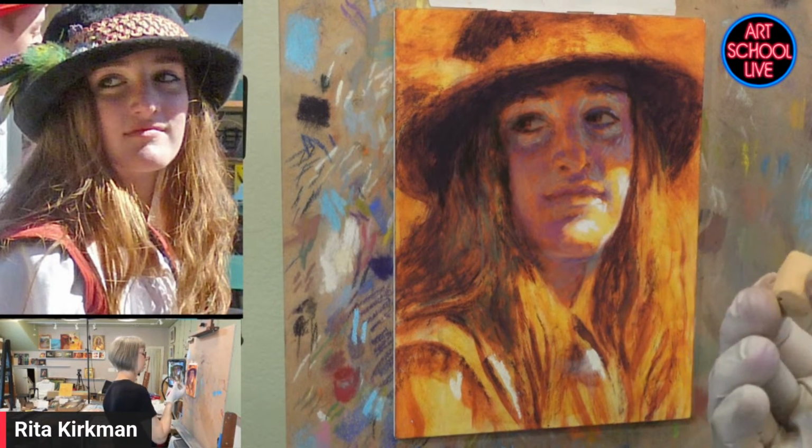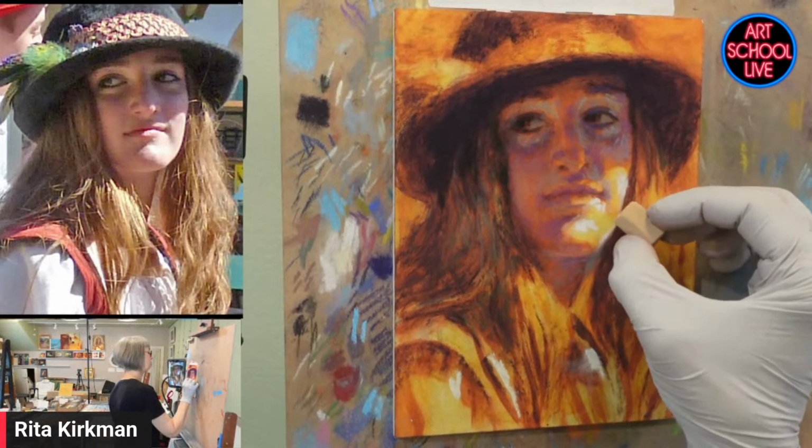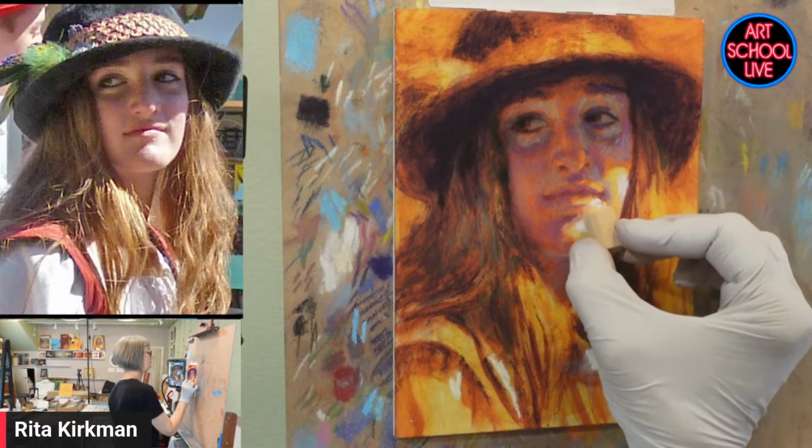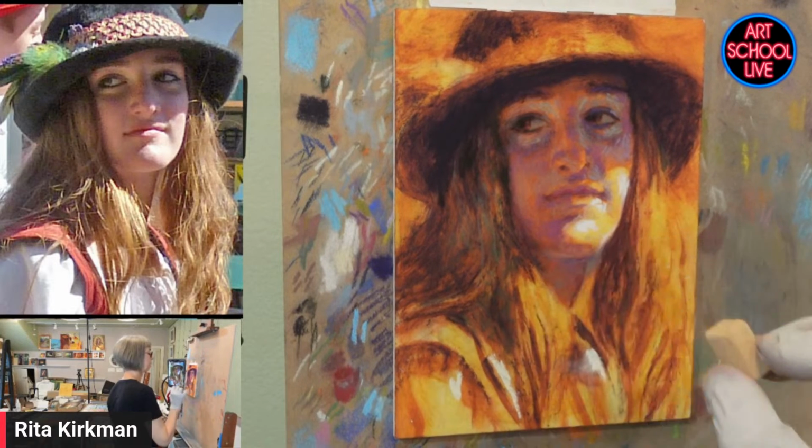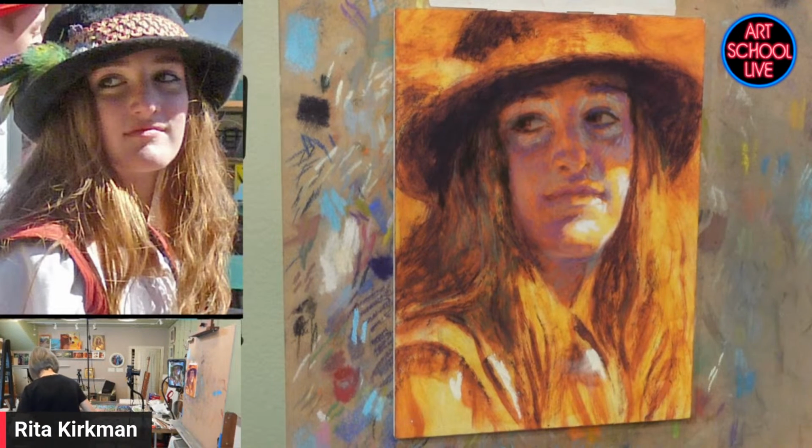And now this is a peachy orange. That's not doing anything. Like I said, I like to test my colors on my board. That one was too close to the same value as my underpainting.